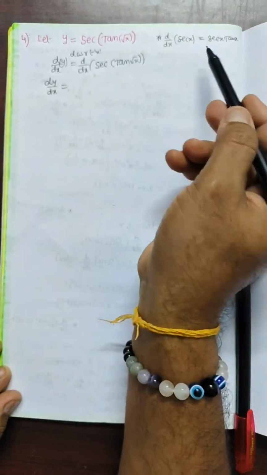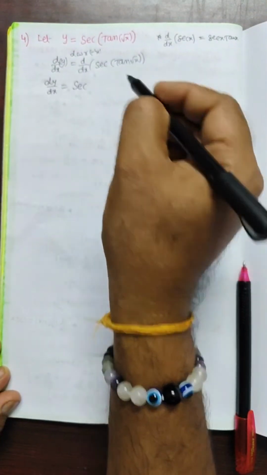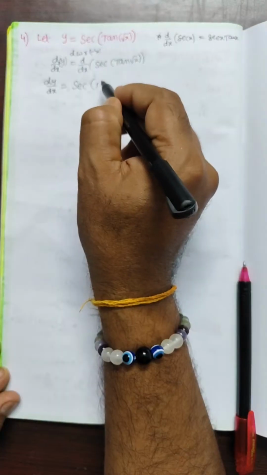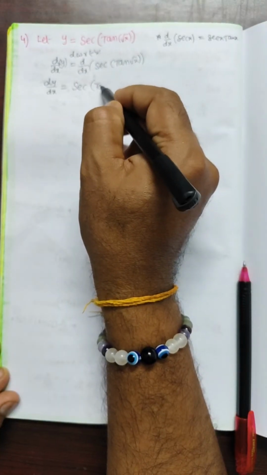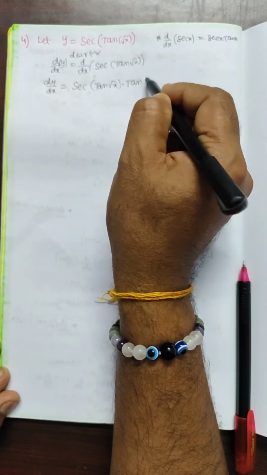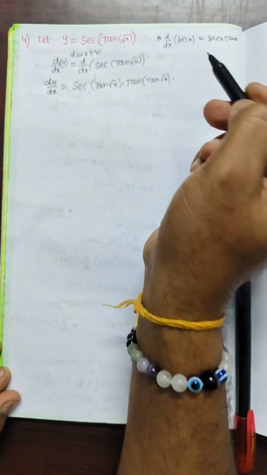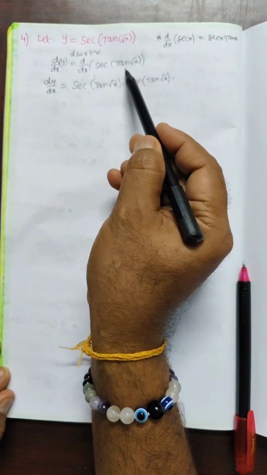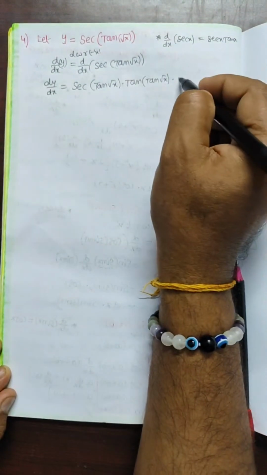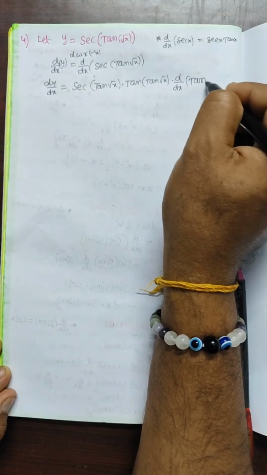D by dx of secant x means this formula you have to write it now. So, secant of tan root x into tan of tan root x into whatever the function is involved, that again you have to differentiate. d by dx of tan root x.